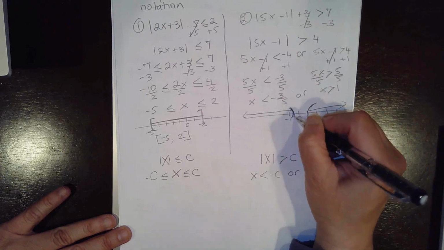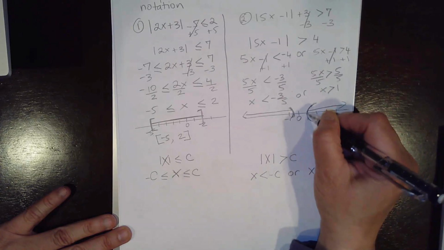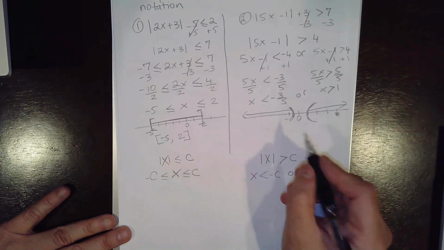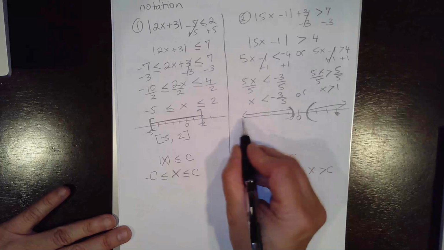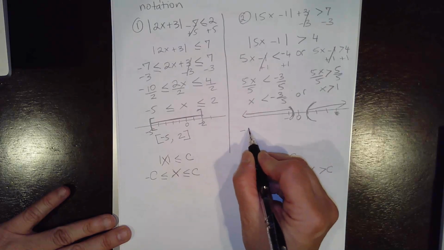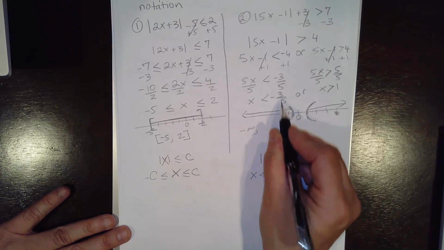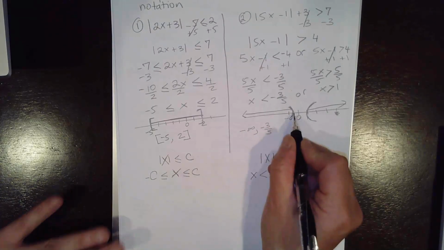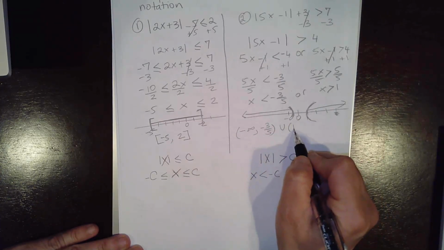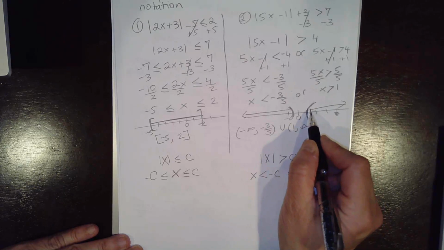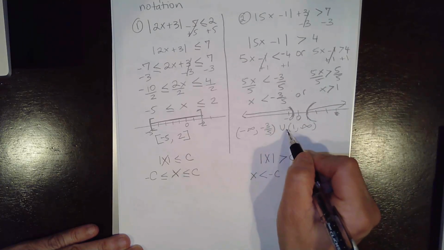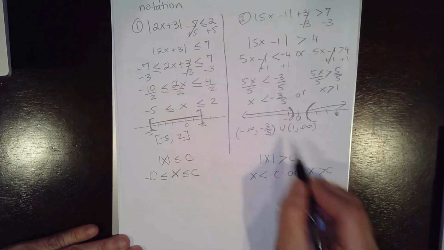You may also want to choose open circle and closed circle for parentheses and bracket. So the solution in interval notation is anything less than -3/5. So it's from negative infinity to -3/5, this value here is -3/5, union from 1 to infinity. Again, neither 1 nor -3/5 are included. So that's why we have the parentheses around them. So this is the solution in interval notation.